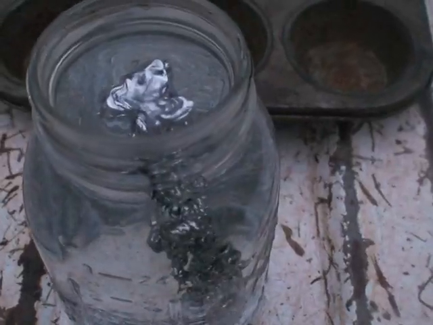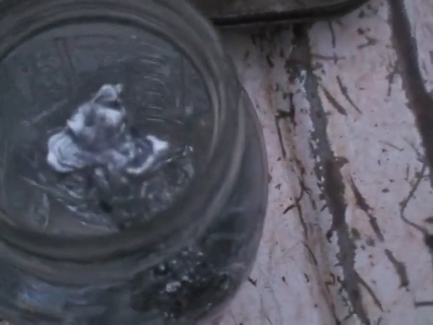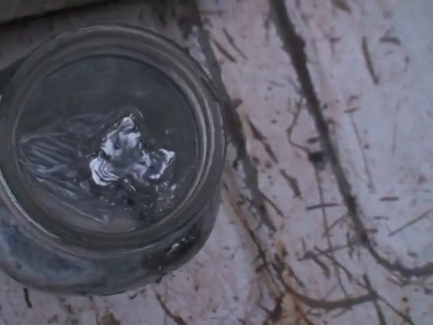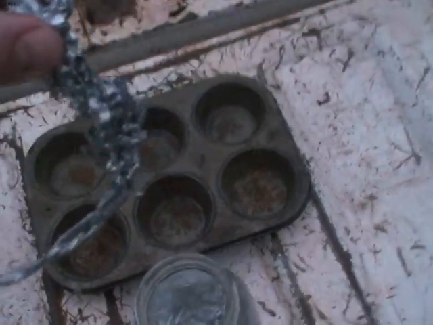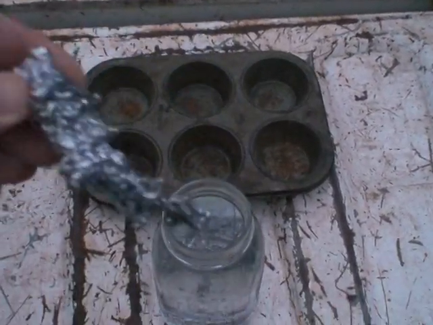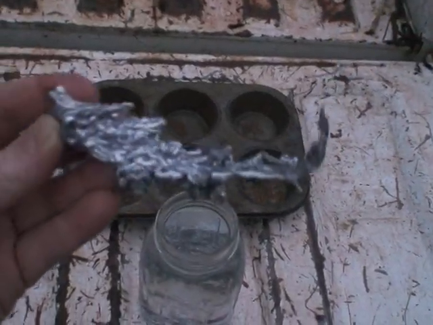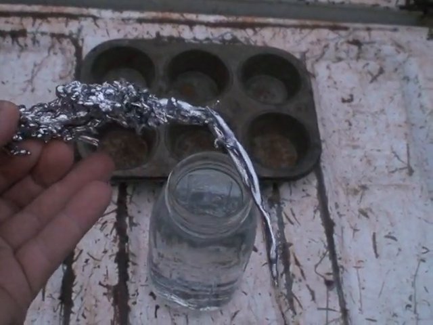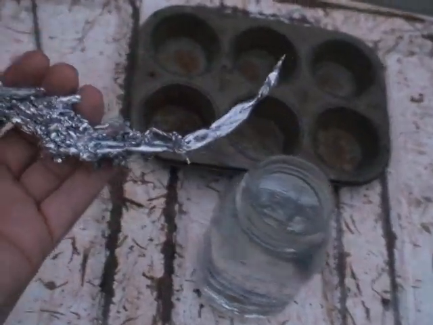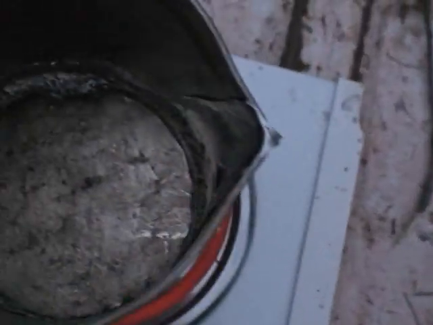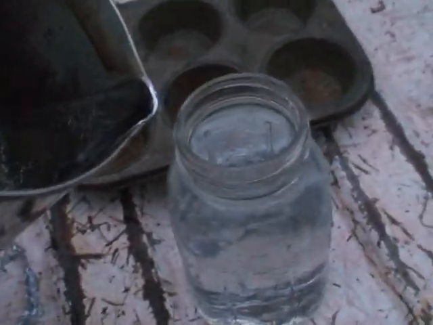Boys and girls, what happened to the temperature of the water? What happened to the temperature of the lead? What happened to the phase of the lead? Let's go again.